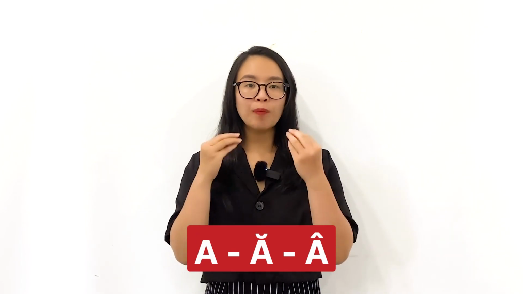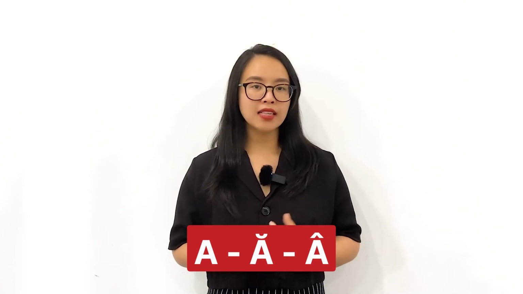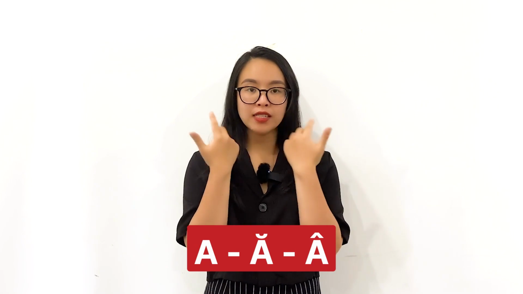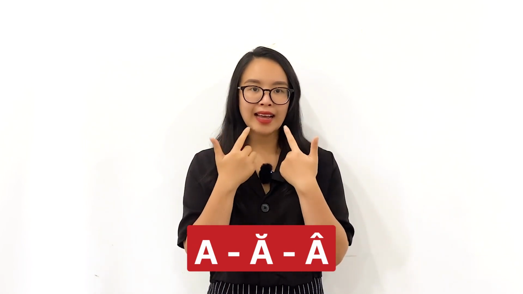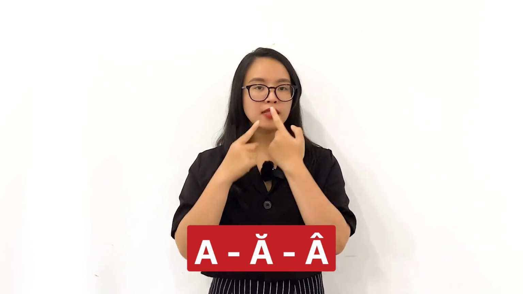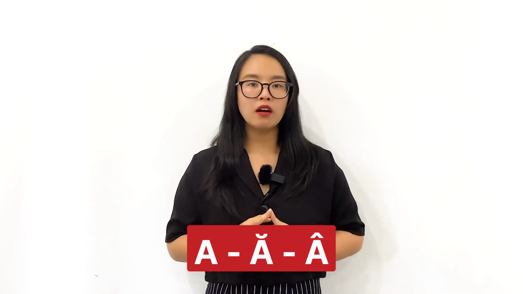With this one, you basically just drop your mouth naturally and produce the A sound. Next one, stretching the corners of the mouth to the sides, create the smiley, A, A. And the last one, we have the roof. So the upper lip will shape the roof.